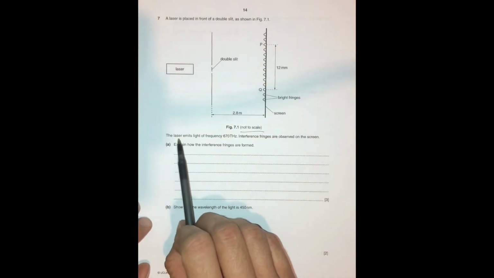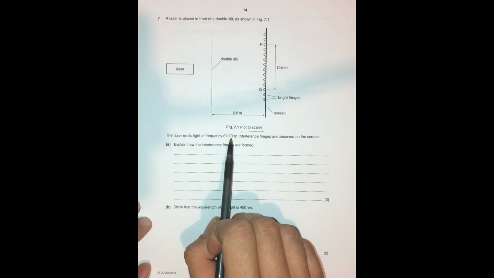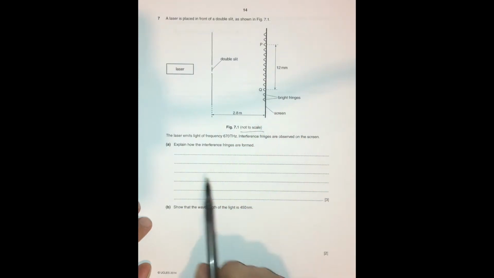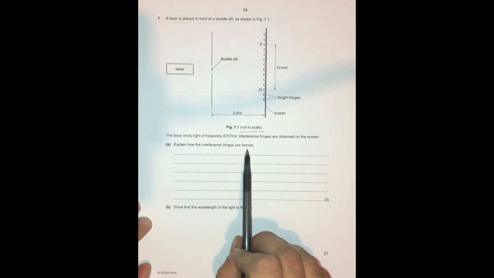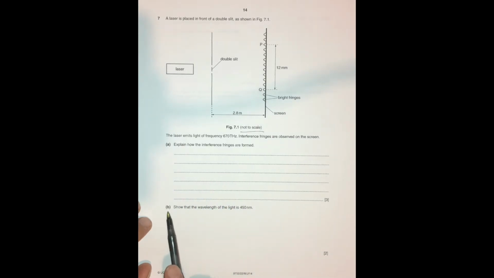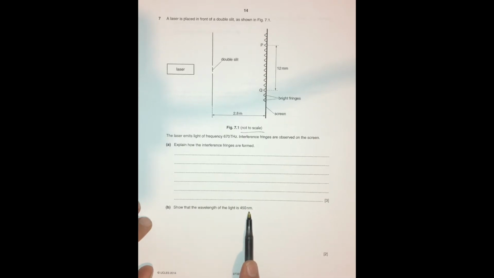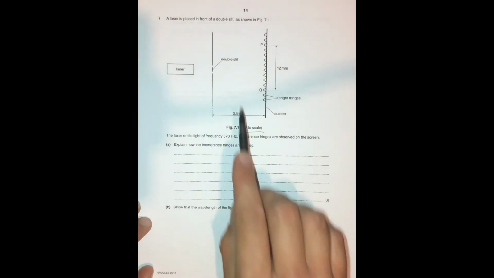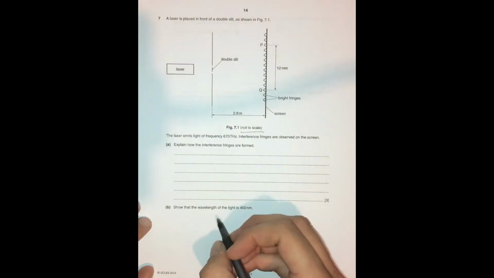It says the laser emits light of frequency 670 terahertz. Interference fringes are observed on the screen. Explain how the interference fringes are formed. Part B says show that the wavelength of the light is 450 nanometers. Let's go ahead and tackle this one right now, because I want to use the wavelength in my explanation up here, as I mentioned about how not to scale we can actually make this.